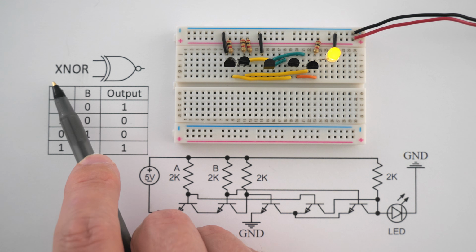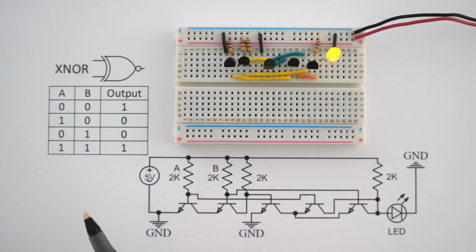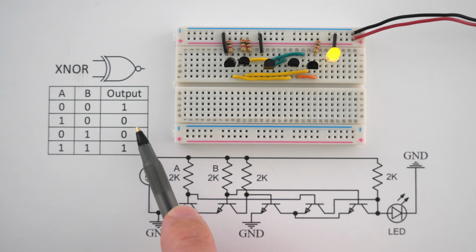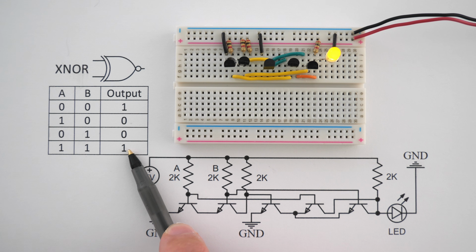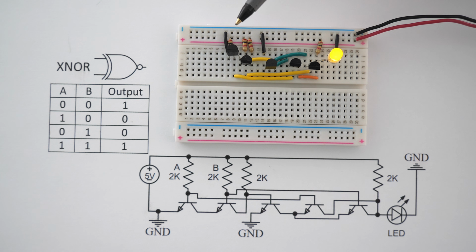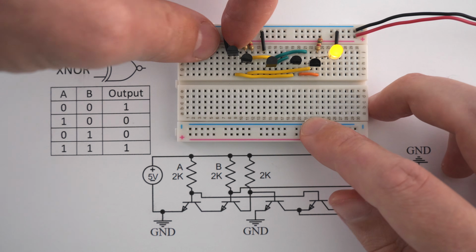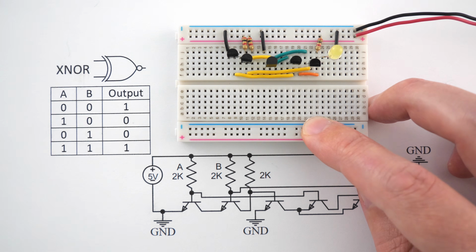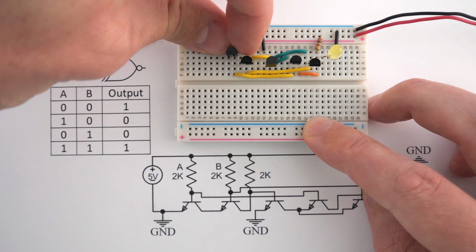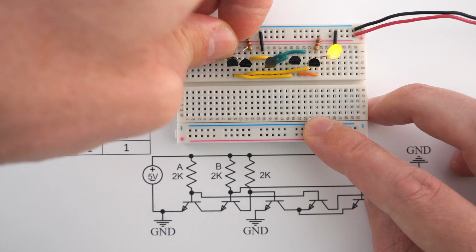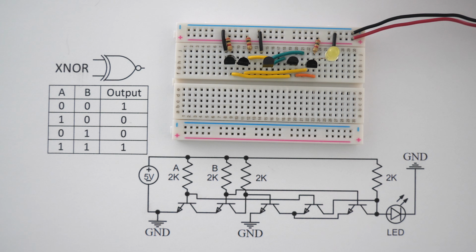Here we have an exclusive NOR gate. And for this, if only input A or only input B are on, then the output will be off. But for the other cases, the output will be on. So let's look at what we have here. Right now we have input A and input B turned on, so the output is on. Now if we remove input A, the LED will turn off, and if we remove A and B, the LED should turn on, which it does. This would be the other case with only input A, and we can see that the circuit is also off.